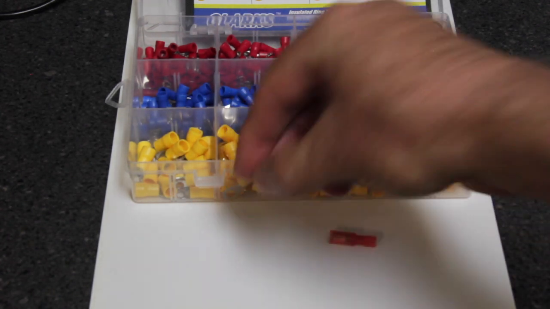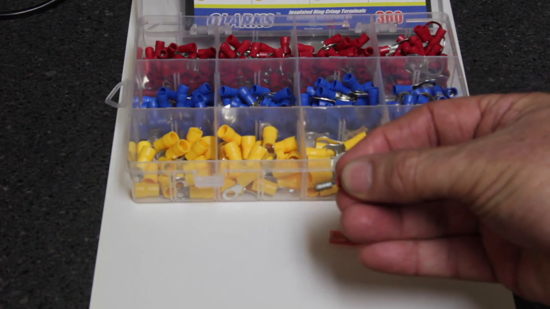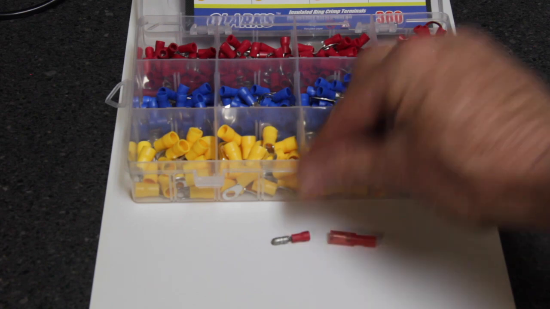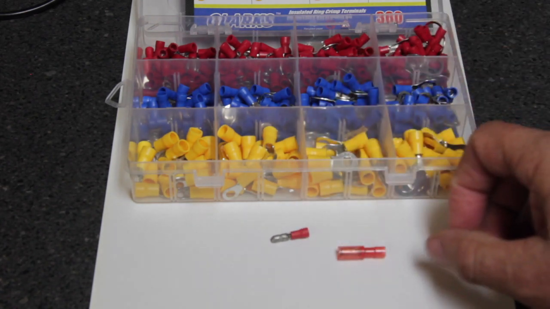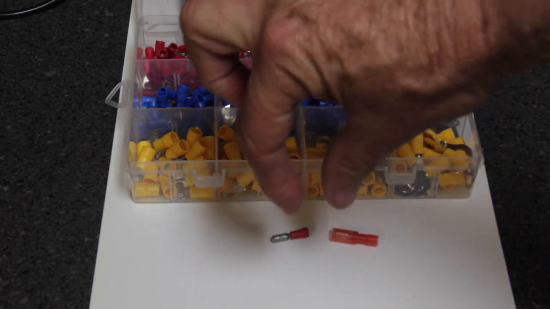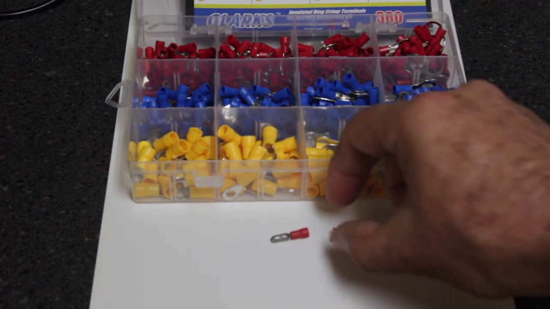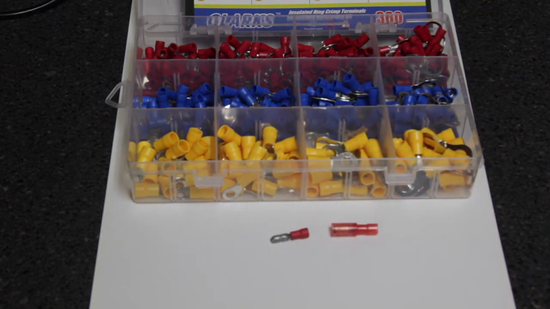I call this a bullet connector because the little male end sort of does look like a bullet. So I refer to these as bullet connectors. There's also butt connectors, which allow you to take two pieces of wire and butt them together and crimp a connector on there to join a section of wire. You also have other types of connectors.